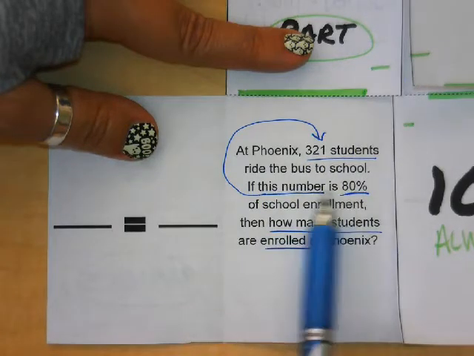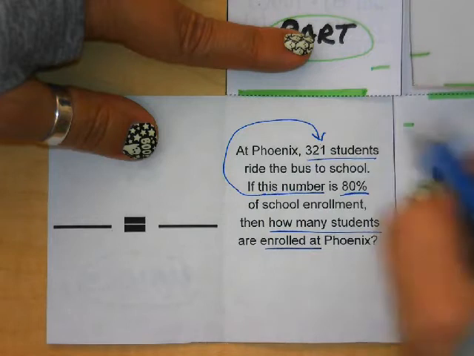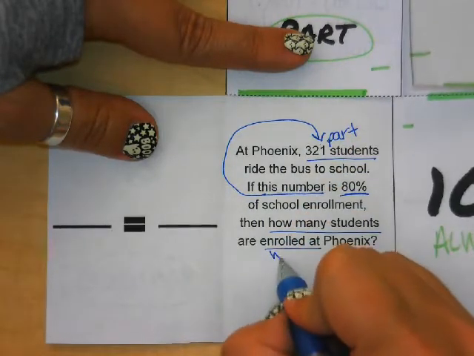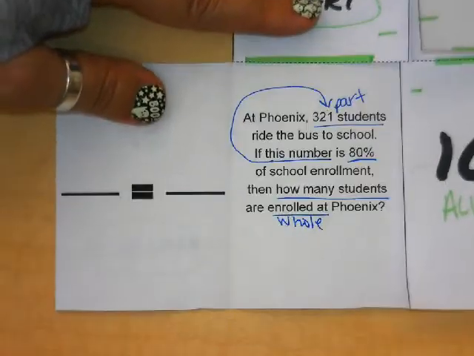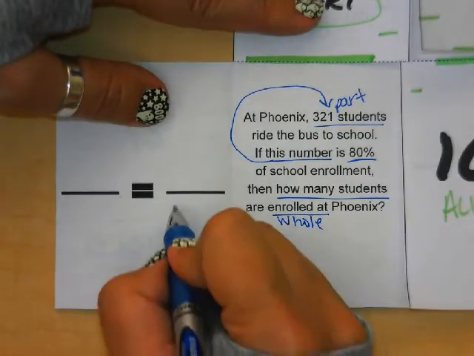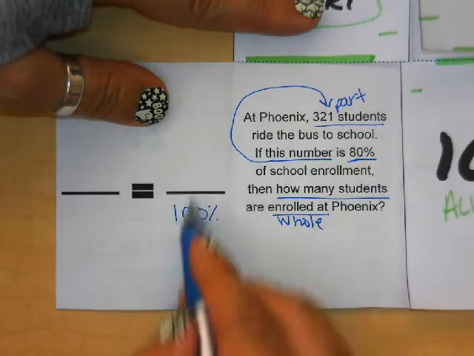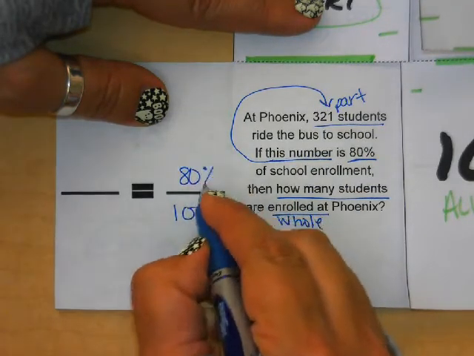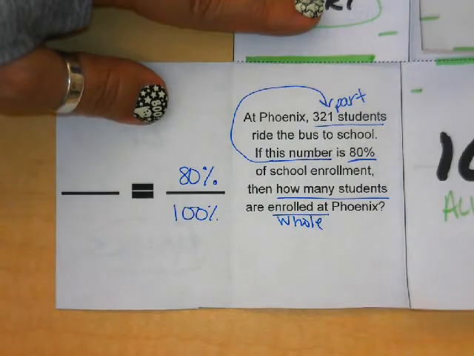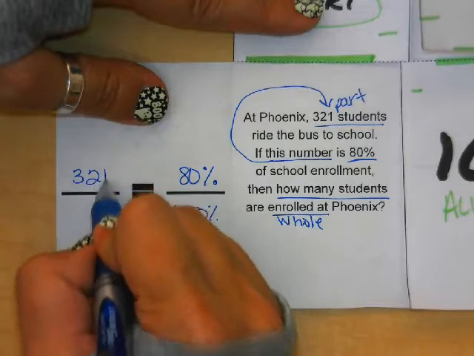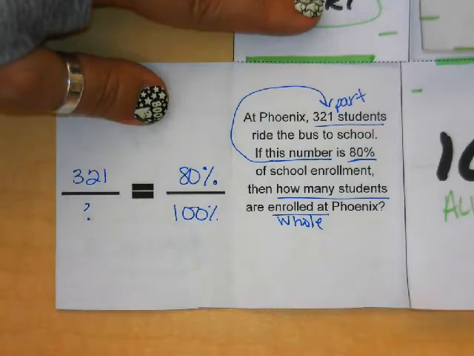So this says 80% is this number, and 80%, the percent is always our part, so we need to find our whole. So when we set this up, I put my 100 in the bottom right, like always. 80 always goes over the 100. The percent always goes over the 100. Part goes with the 80%. So 321, and I need to know how many people this is.